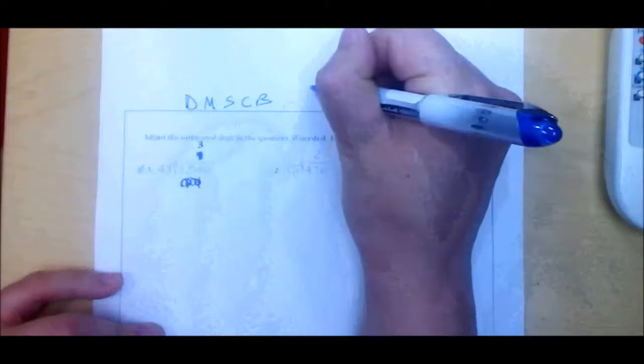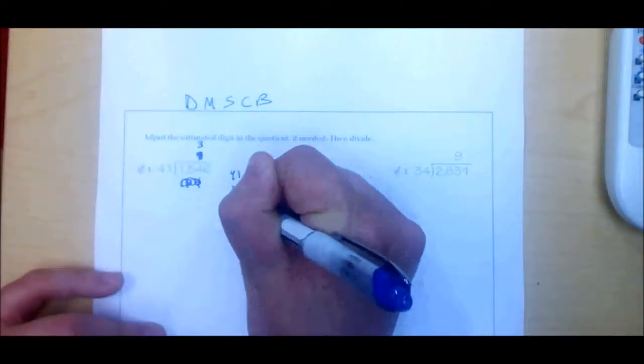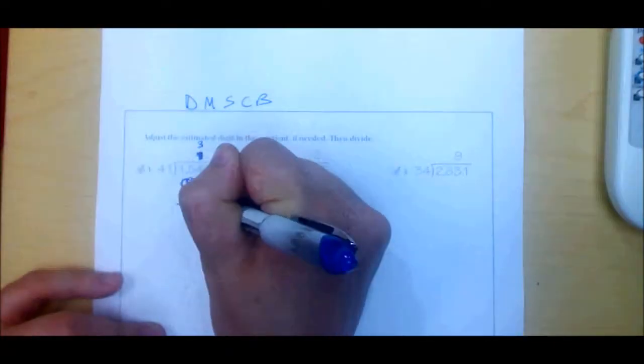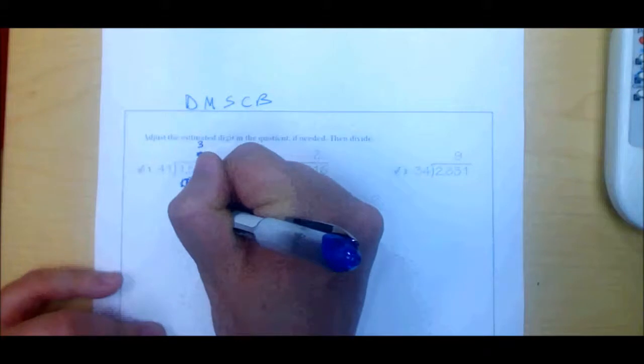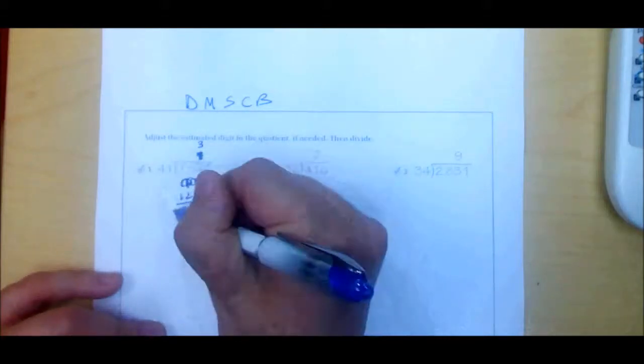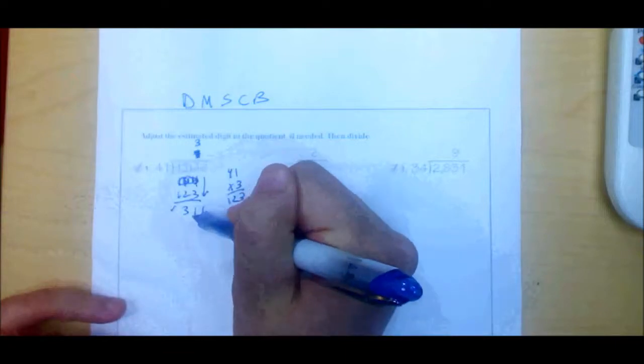Now I'm going to do my multiply step over again. I'm going to say 41 times 3 gives me 123. Now I can subtract. And I get 31. 31 is less than 41, so that checks out. I bring down the 6. Now 41 probably goes into this 7 times.